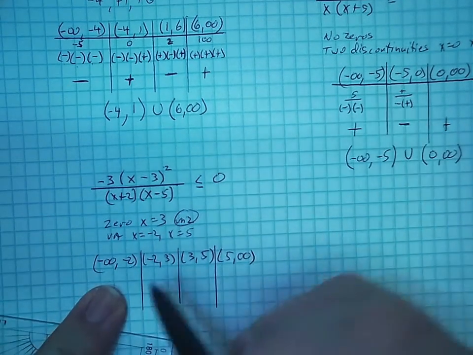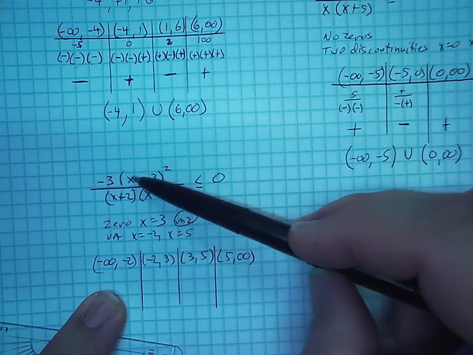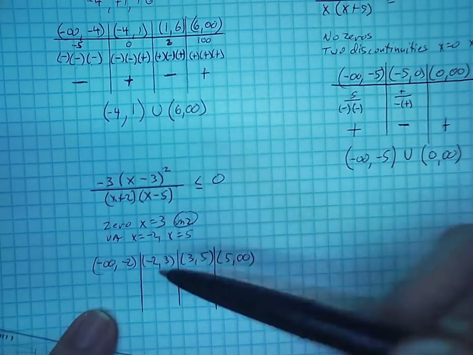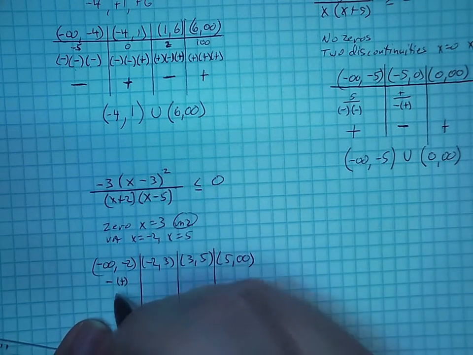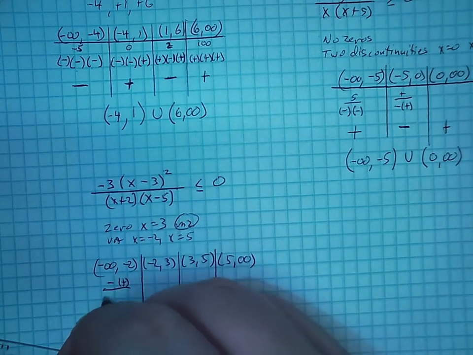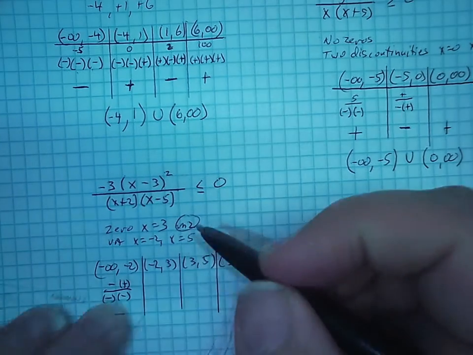I'm going to start way over here on the left, stick in something like negative 100. This is positive. This will be negative when I stick in negative 100, but because I'm squaring it, it'll wind up being positive. So the top will have a negative times a positive. And on the bottom, if I stick in like negative 100, these will both be negative. So that's 3 negatives total. This is a negative section right here.